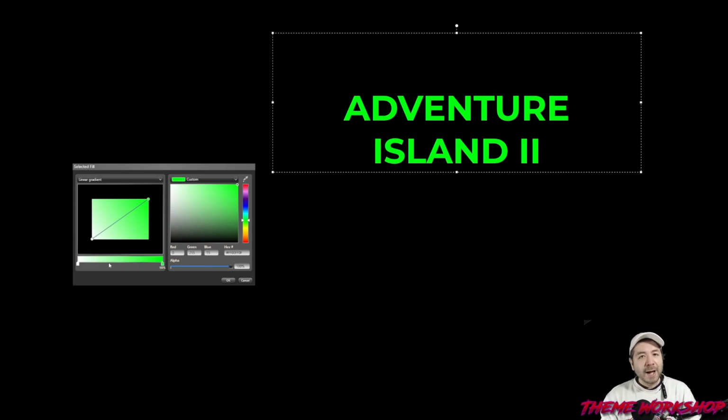And then down here I've got 2 points to begin with that I can move around, but I can also click anywhere here and add more points, which then I can control what color I want there. So I could add a blue color, a yellow color, a red color. And then here you can control the alpha or put manual colors if you want.